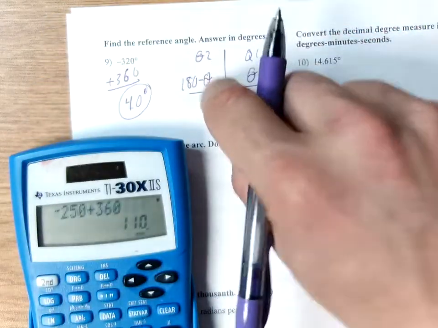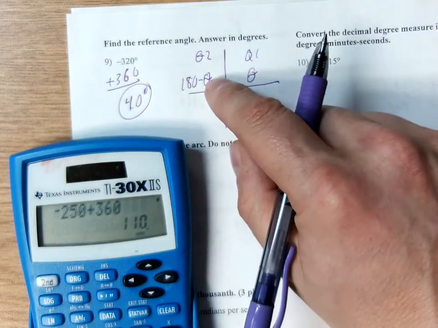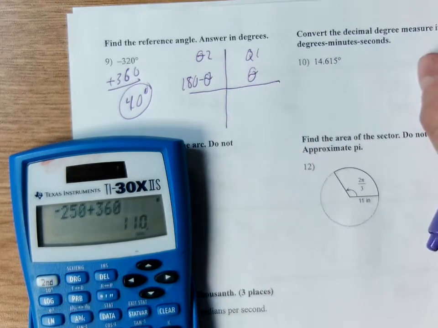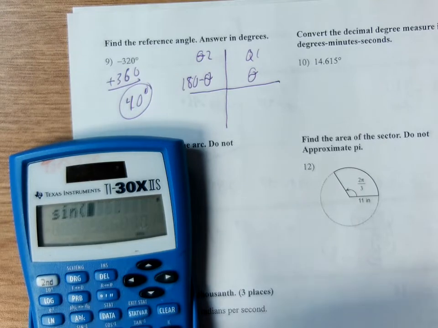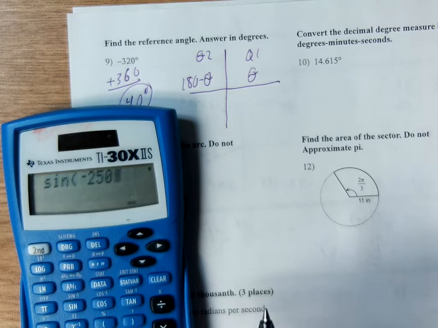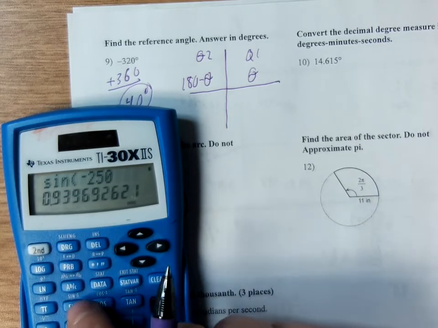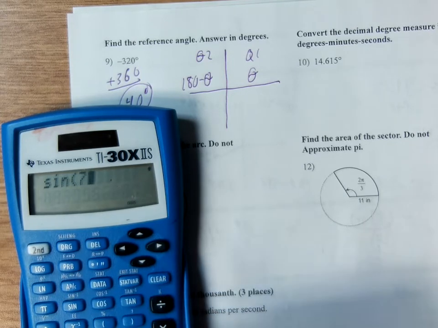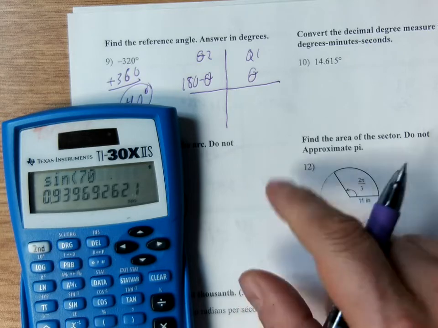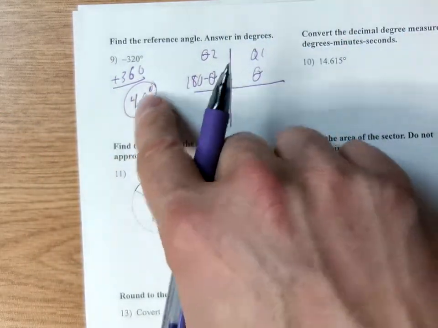I would have said it's 70, the reference angle, because 70 has the same sine, cosine, and tangent as negative 250. And you can check that. Sine of negative 250 is the same decimal value, 0.939, as the sine of 70. See? Because it's quadrant 1, that's fine the way it is.